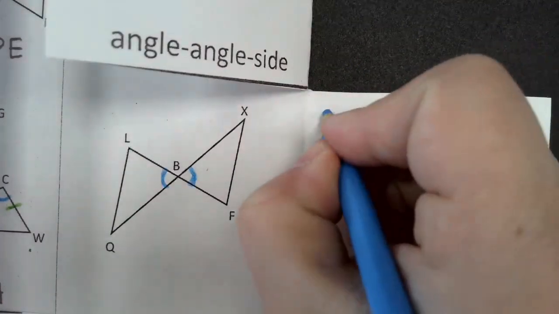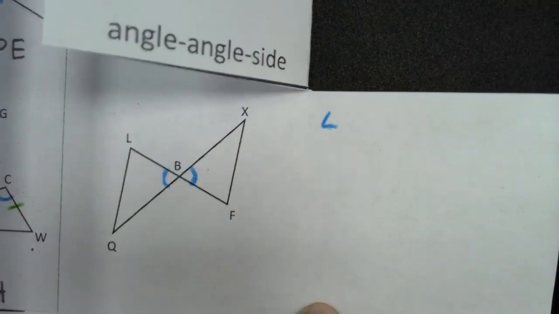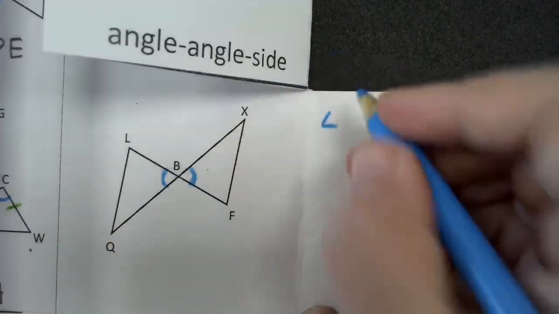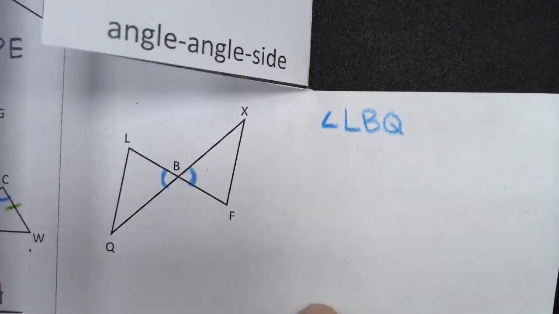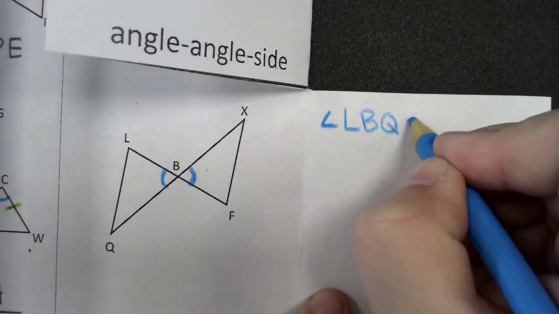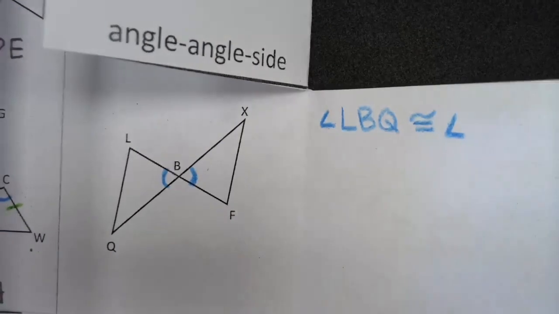So we're going to say angle, good, we could do LBQ. Is congruent, and when we do these angles, we always want to think that we're tracing the angles.